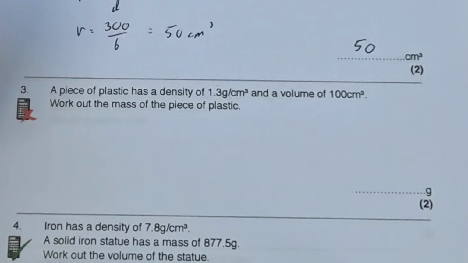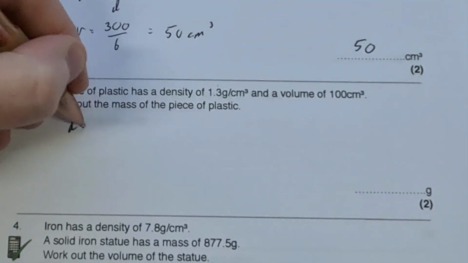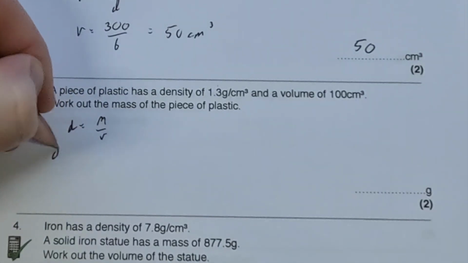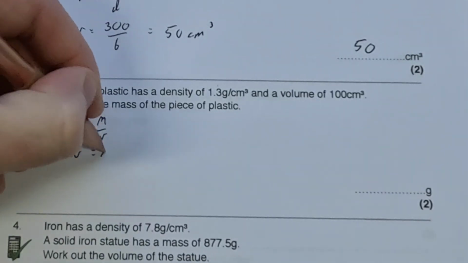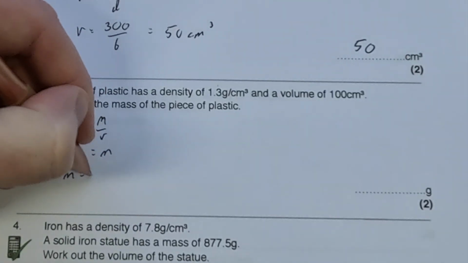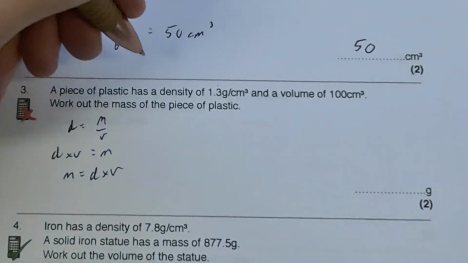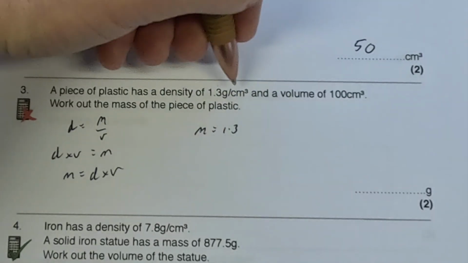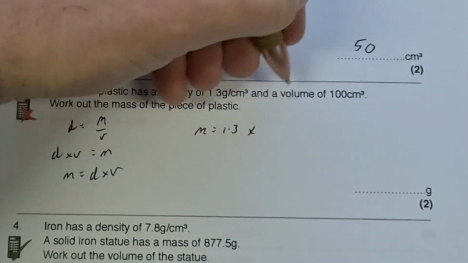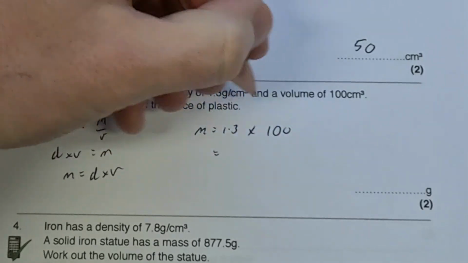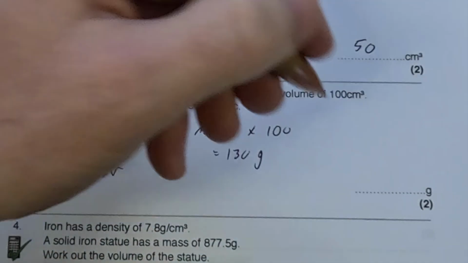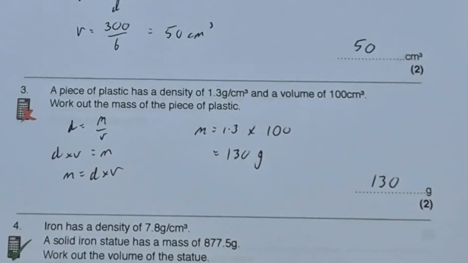Alternatively, we could rearrange the formula. Remember, density is equal to mass divided by volume. Multiplying both sides by the volume gives us that the density multiplied by the volume is equal to the mass. So the mass is equal to density times volume. Here, the mass would be equal to the density, which is 1.3, multiplied by the volume, which is 100, and 1.3 times 100 is 130. So the mass of this piece of plastic is 130 grams, and that's it.